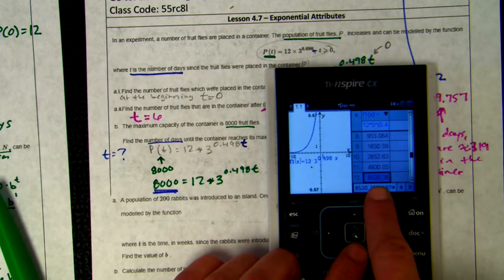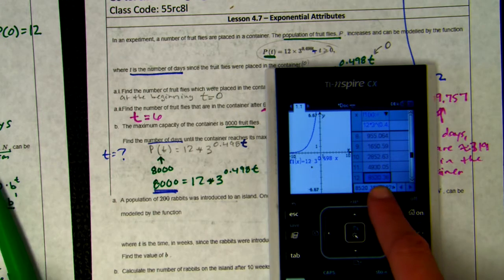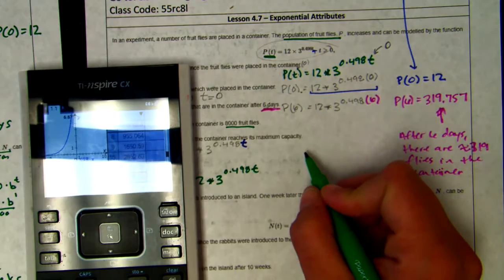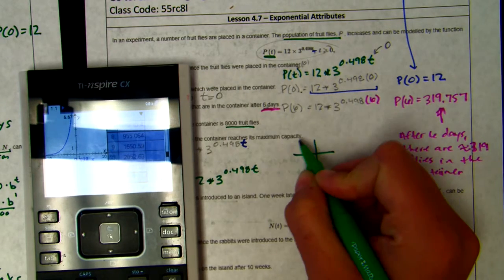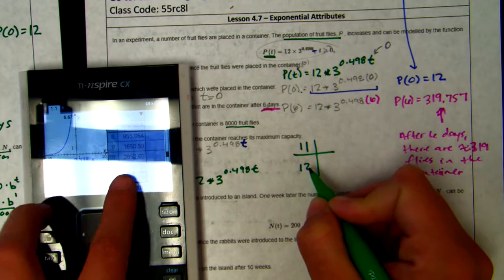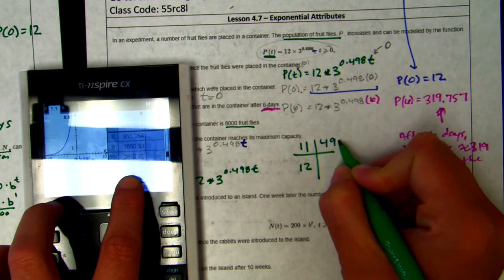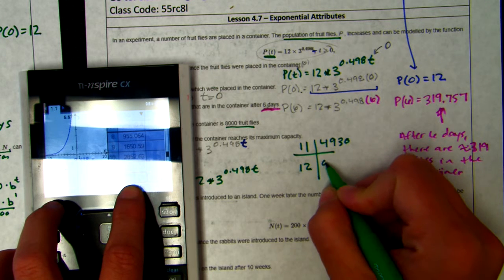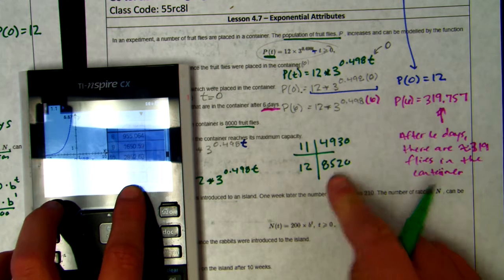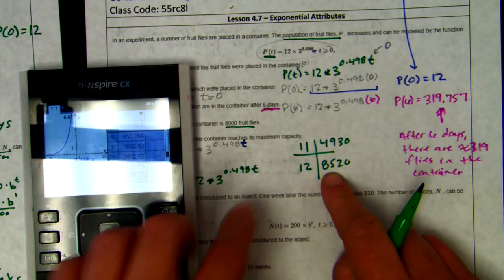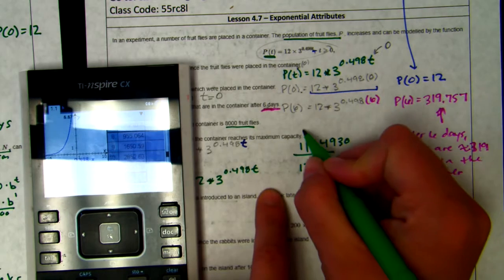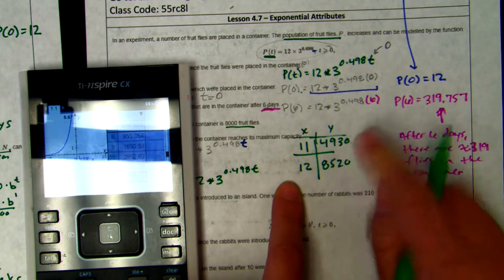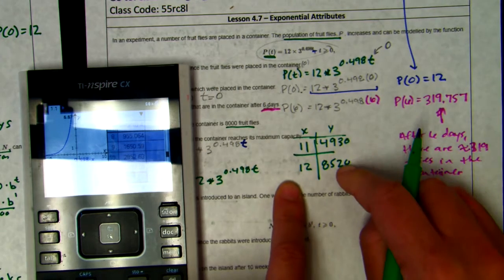This is 8,520 in my table of values. So I'm just going to write over this table of values here. In my table of values, I had 11 and then I had 12. At 11, I had 4,930 fruit flies. At 12 weeks, I had 8,520. So I know that these are my x values, this is time, and these are my y values, this is population.